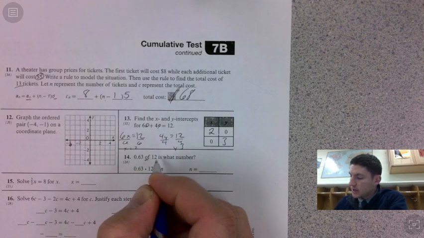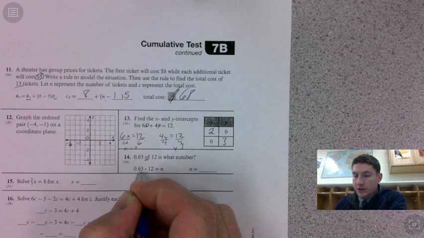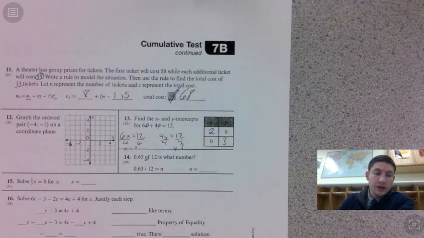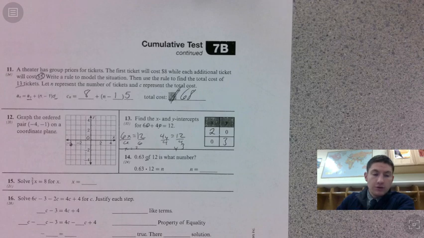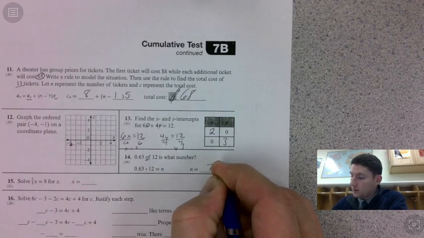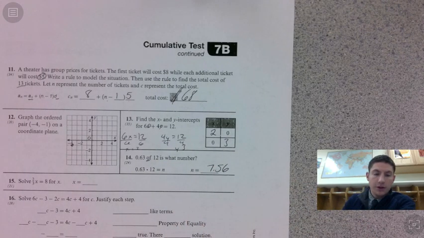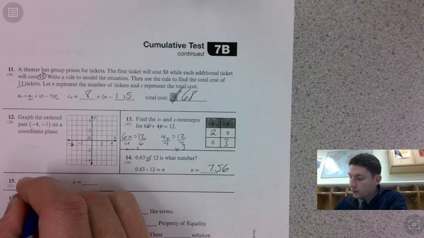Number 14, 0.63 of 12 is what number? Of means multiply, so you're going to multiply 0.63 times 12. When you multiply, you can multiply just the number 63 times 12, but then come back and move your decimals 2 places to the right, because you have 2 decimal places being multiplied. You're going to get a total answer of 7.56.